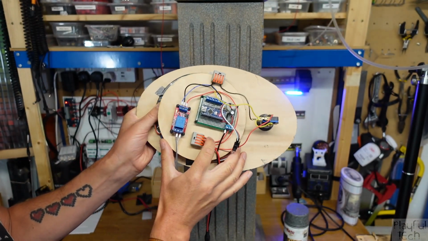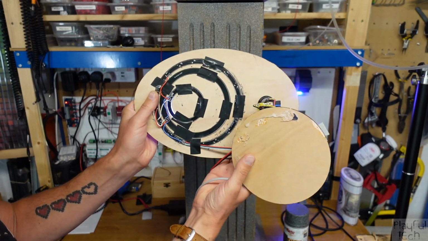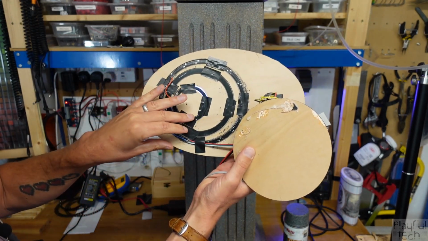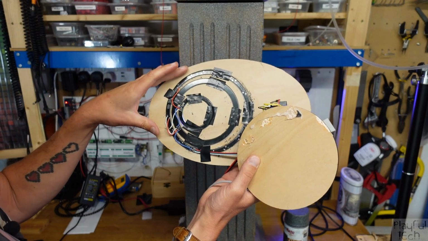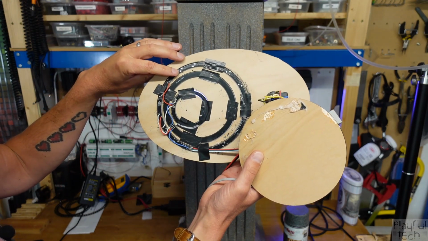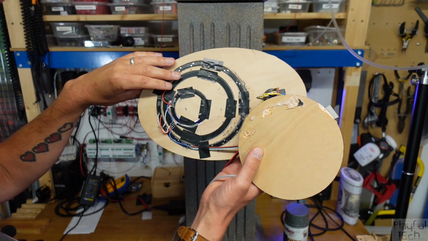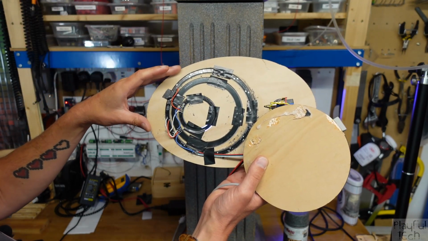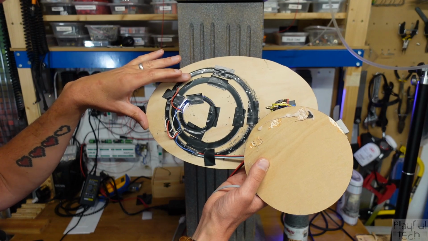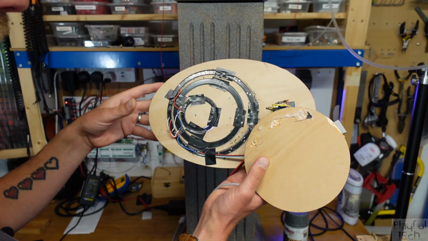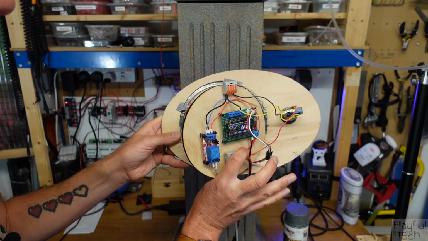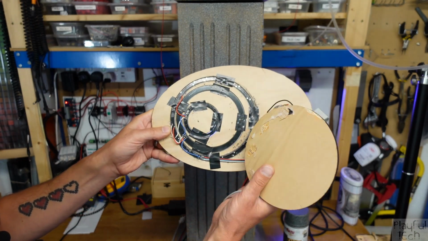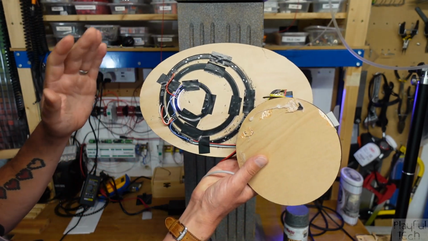So the LEDs themselves, I'm using 3 LED rings of different numbers of LEDs in each, and these are using WS2812B programmable LEDs. I've used them lots of times. You could use a different LED controller, but the reason I like these ones is that they operate at 5 volts. They're very easy to control from a single pin of an Arduino, and they're cheap and very easy to buy.